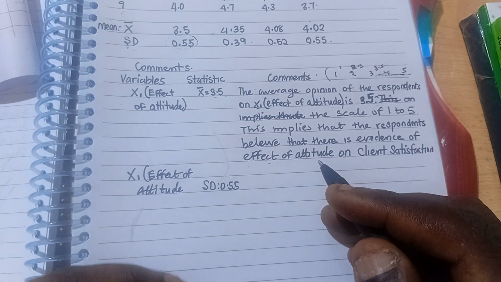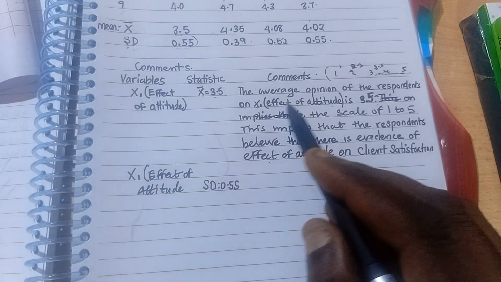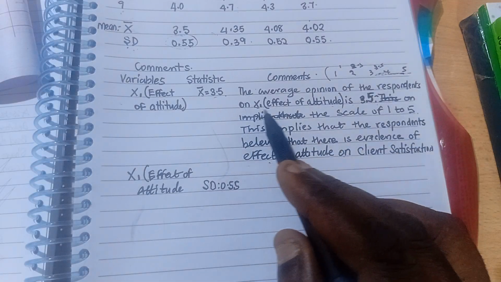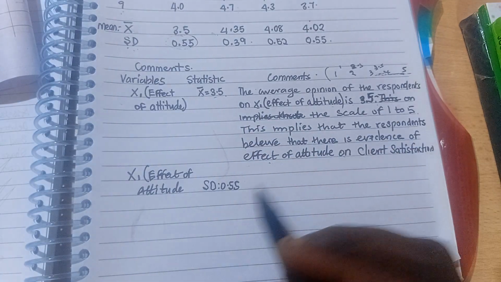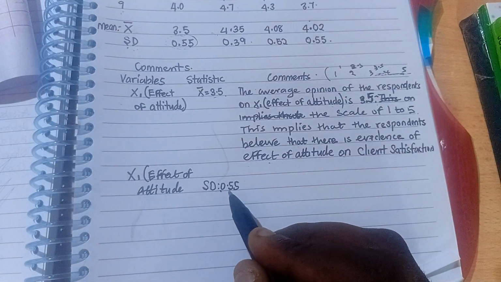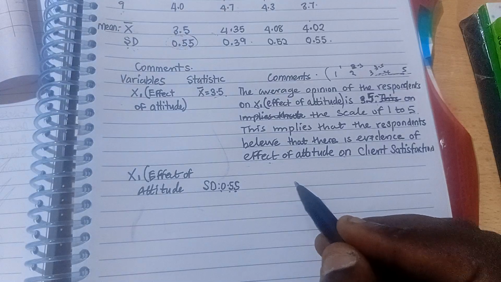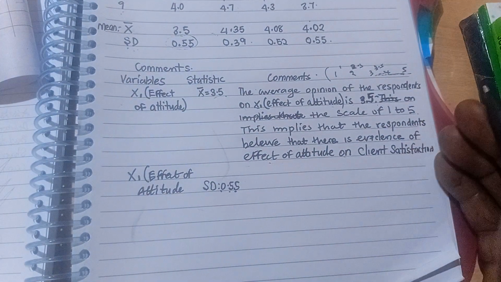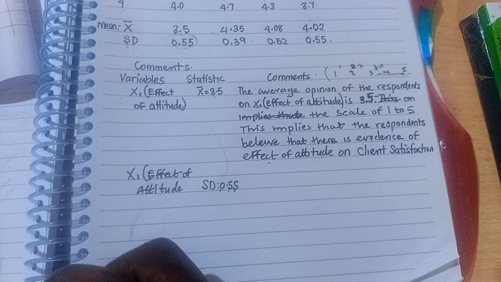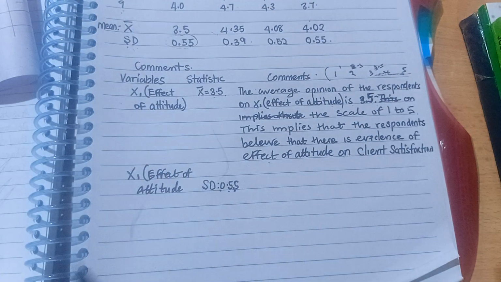The standard deviation of respondents on effects of attitude is 0.5. This means that the opinions of respondents are closely related, that is, not too dispersed. They are closely related.